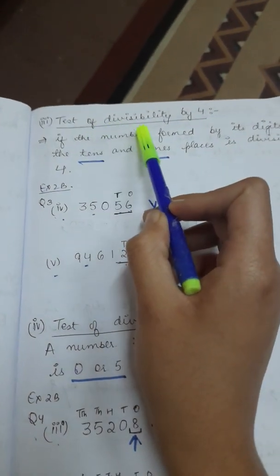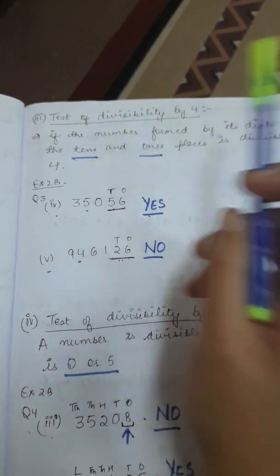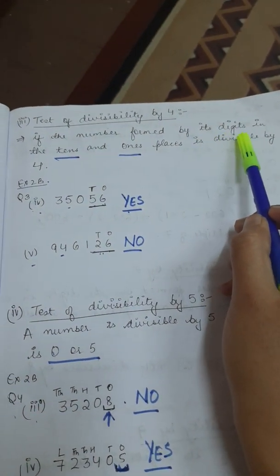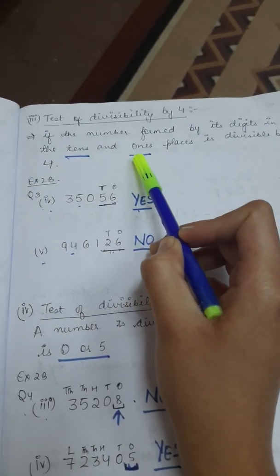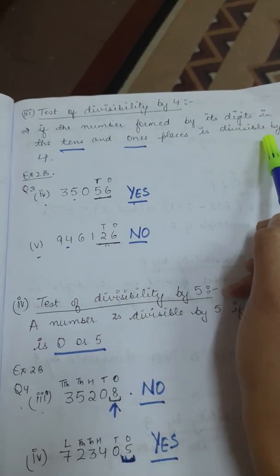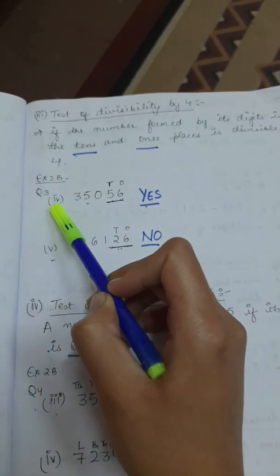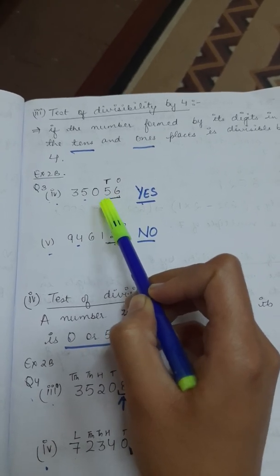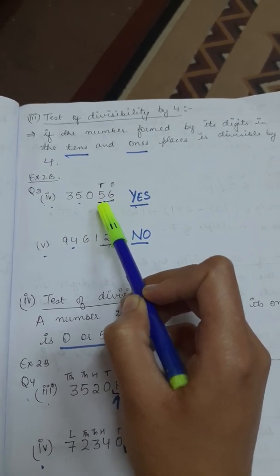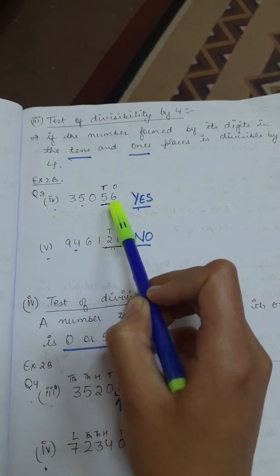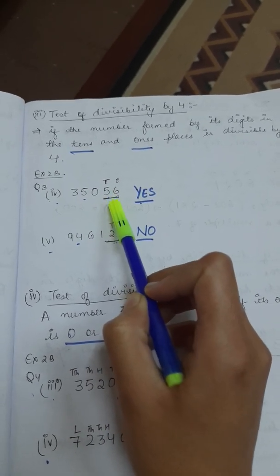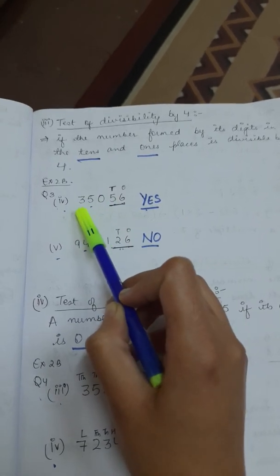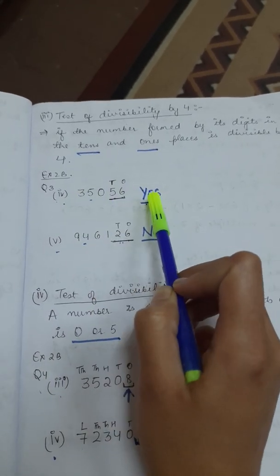Third, test of divisibility by 4. A number is divisible by 4 if the number formed by its digits in the tens and ones places is divisible by 4. Question number 3, fourth part. So, the digits at its ones and tens places are 5 and 6. So 56 is divisible by 4. Yes, 56 is divisible by 4.